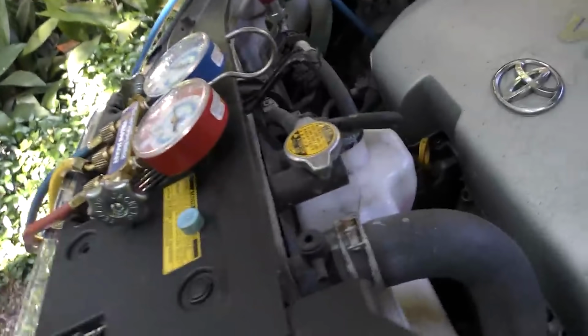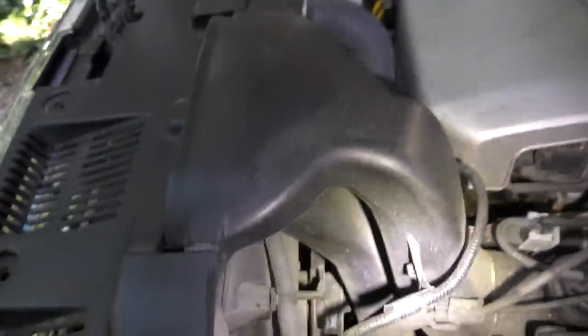Now I'll check the cooling fans. That fan's spinning. The other fan's spinning, so the fans are working. If the fans don't work, the pressures will get too high, but these fans are working. It's not the fans. For some reason, the low side is too high, but the high side is too low.